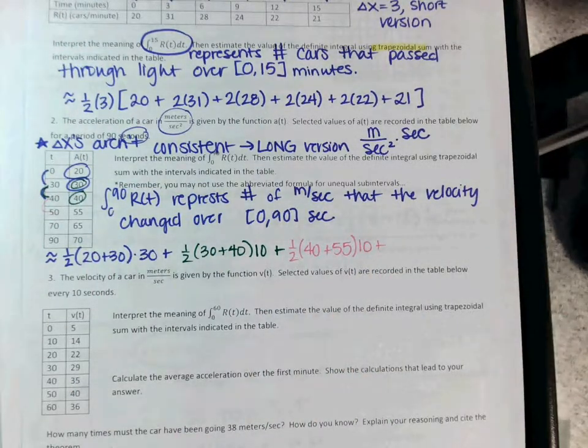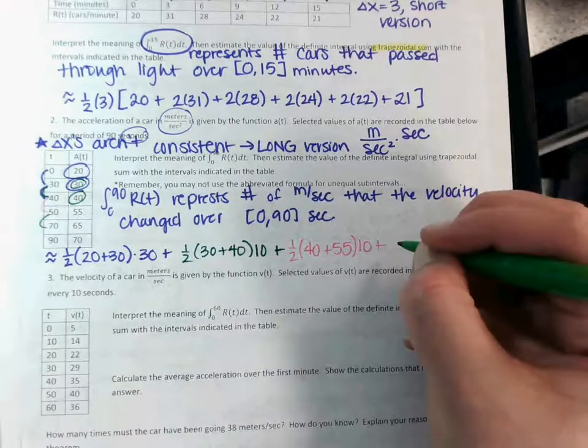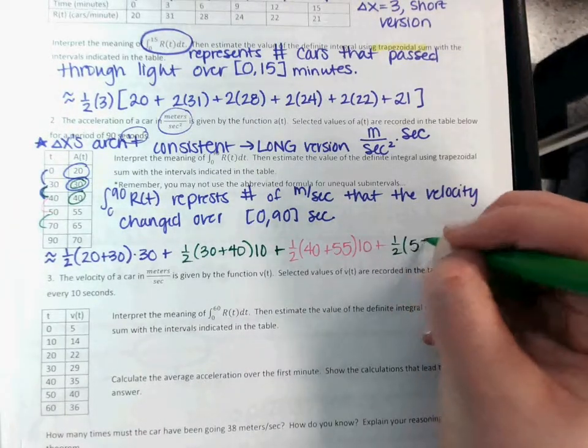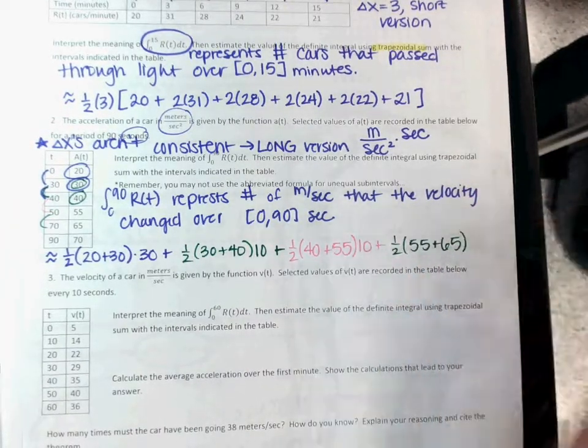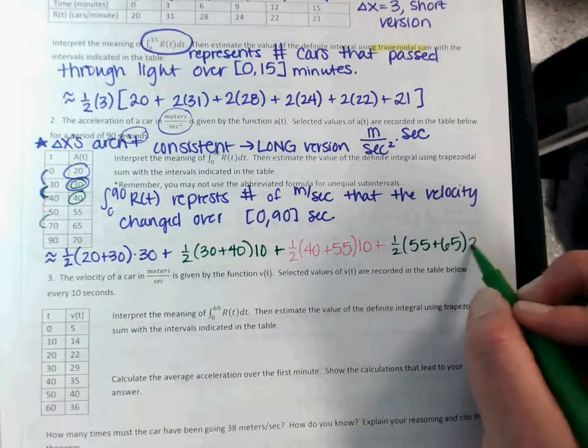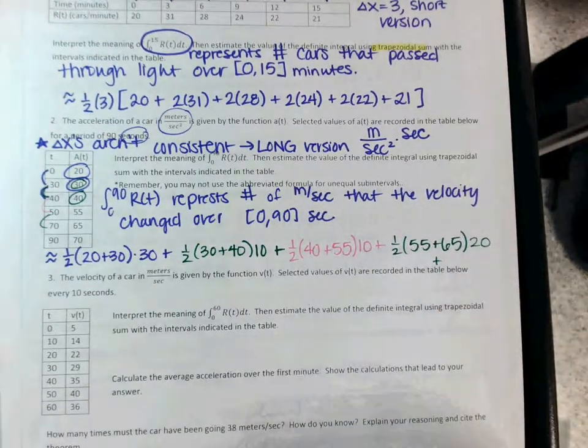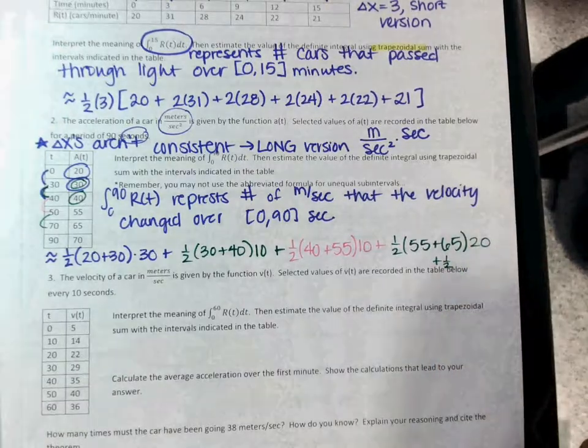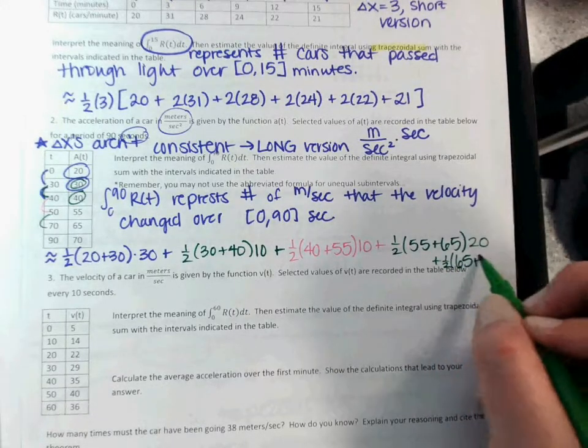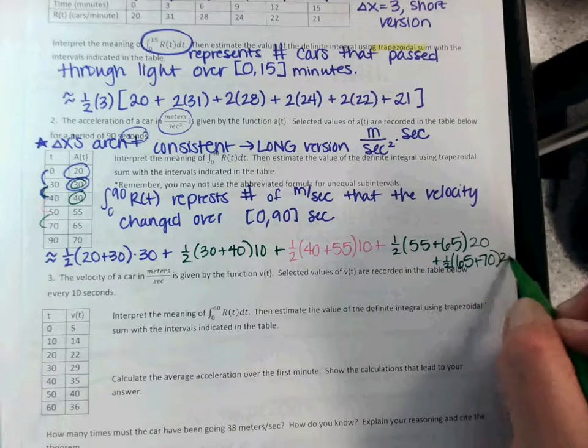Okay, you have 2 more left. Do the last 2. 50 to 70, what are your y values? 55 and 65. What's the delta x between 50 to 70? 20 plus, last one, 1/2, 65 and 70, delta x of 20.